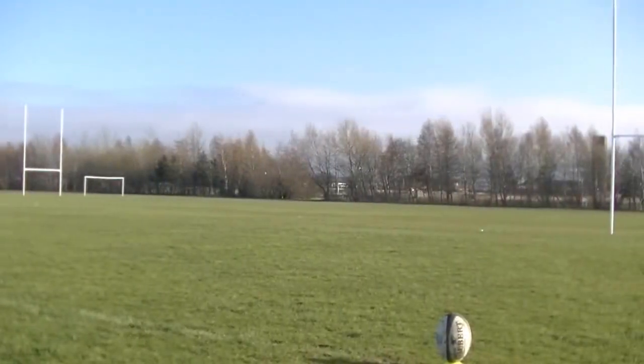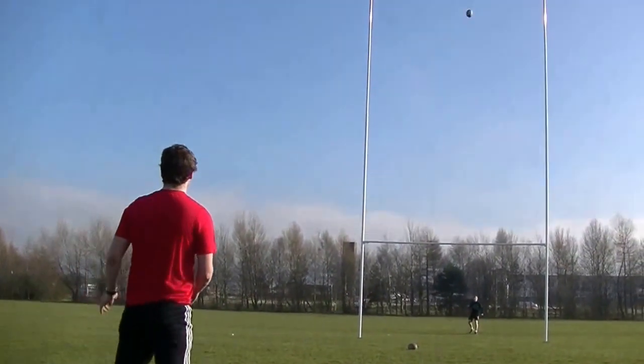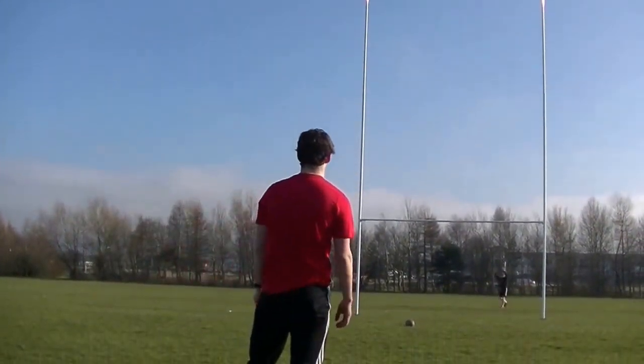First test. On we go. Straight through the uprights. Perfect.